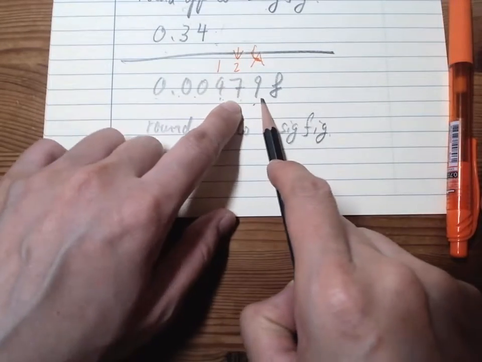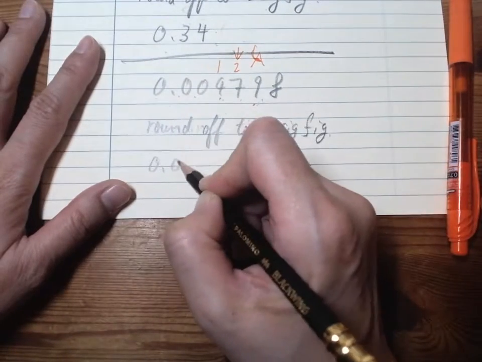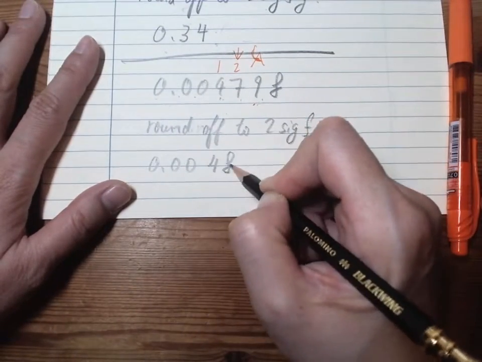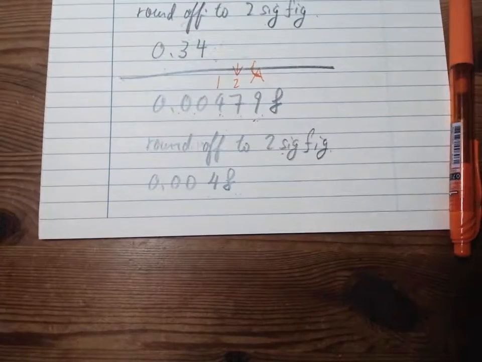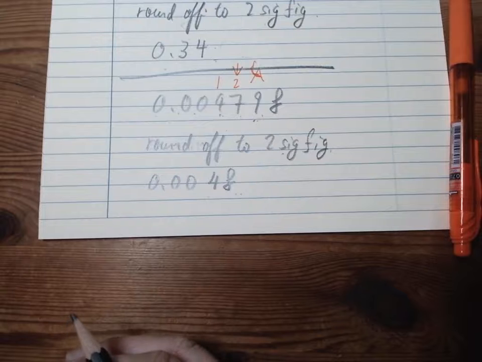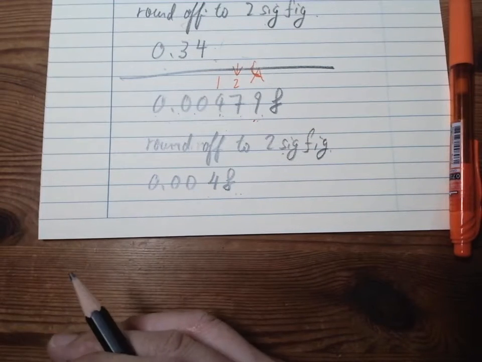We stop here, pointing at it, looking at the 9. 9 is bigger than 5, so we will round up. So 2 figures, I got 2 figures there. I do not need placeholders, so I stop right here. So this is the annoying bit, which is important. It's very useful for your later years on significant figures.